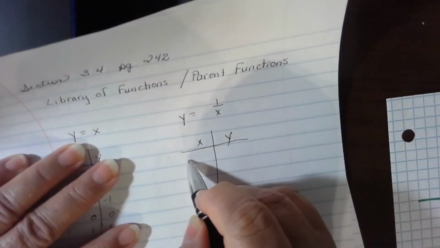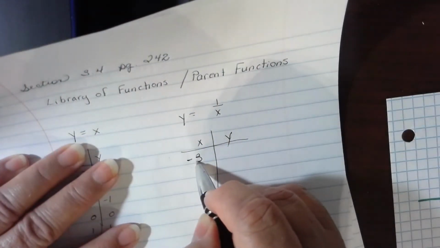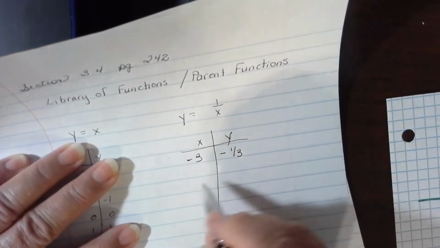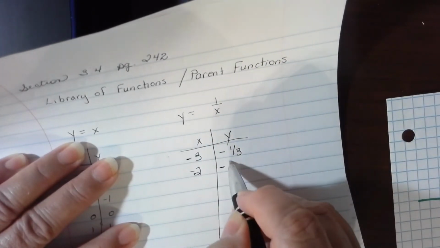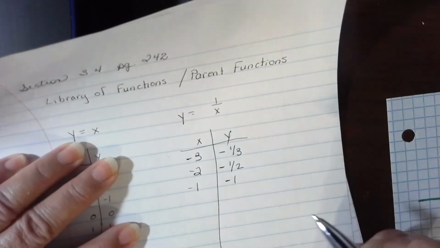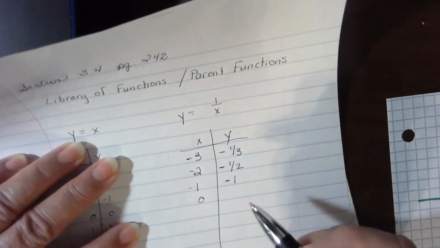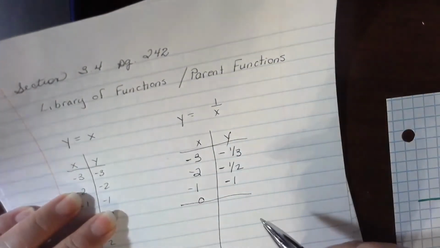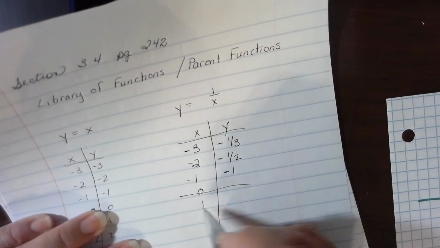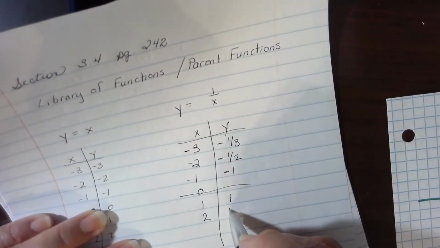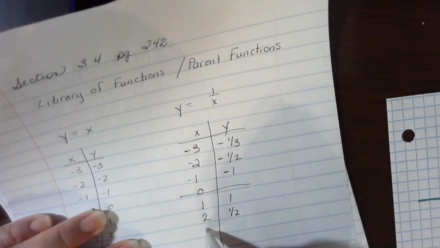If you let x be -3, then y would be -1/3. -2 would be -1/2. -1 would be -1. Remember we said we can't do 0 because you can't divide by 0, so that's not a possibility. 1/1 is 1, 1/2 is 1/2, 1/3 is 1/3.